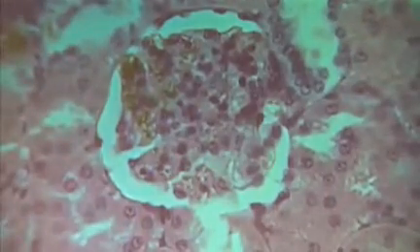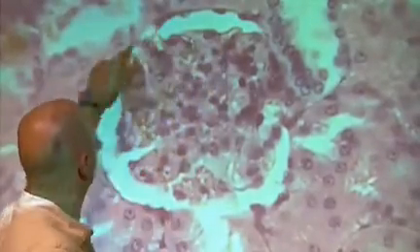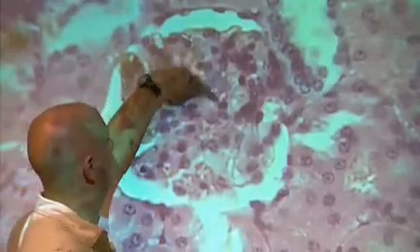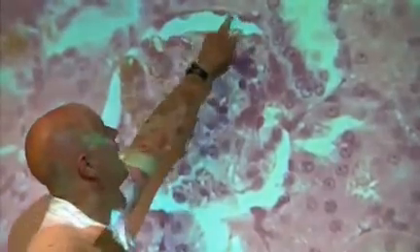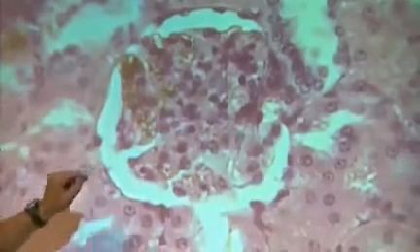What you're seeing here, so this is the glomerulus right there. And then this right here, you're seeing this thin layer of cells on the edge, between the glomerulus and this space. That is the Bowman's capsule. So Bowman's capsule, Bowman's capsule. All right?